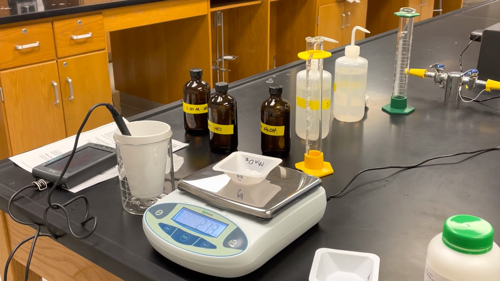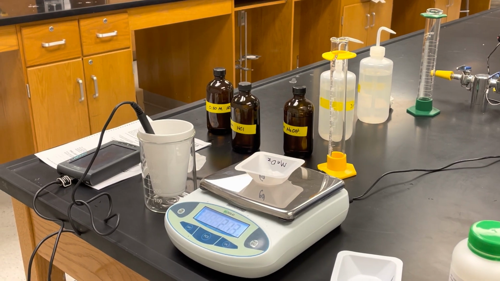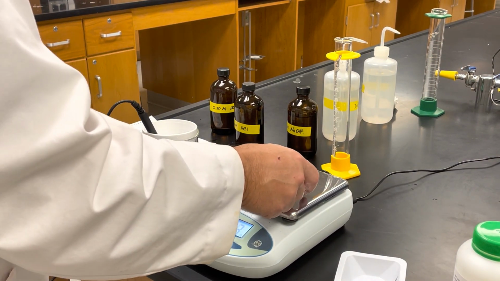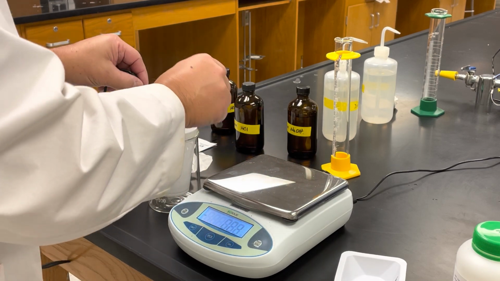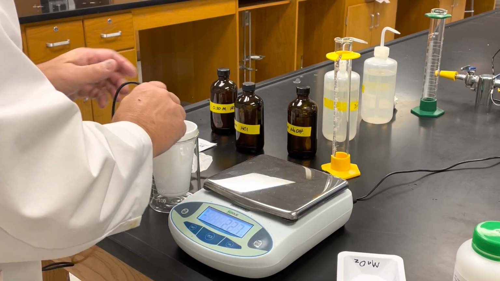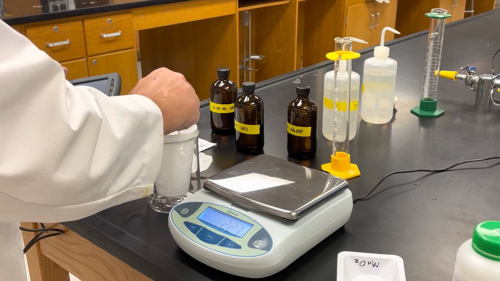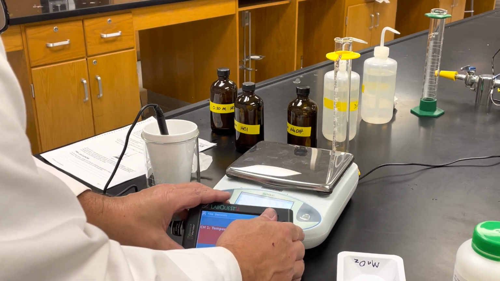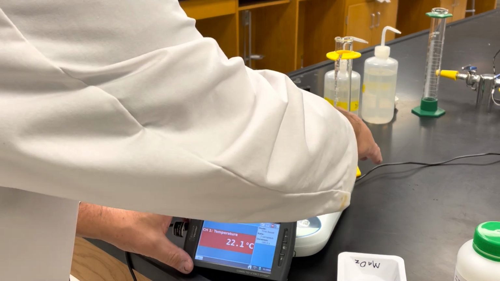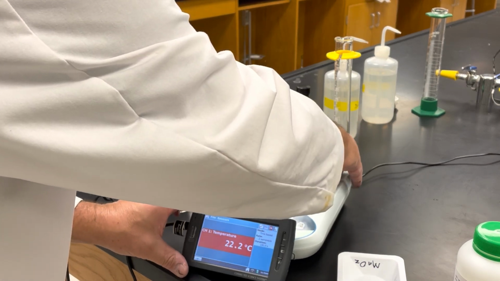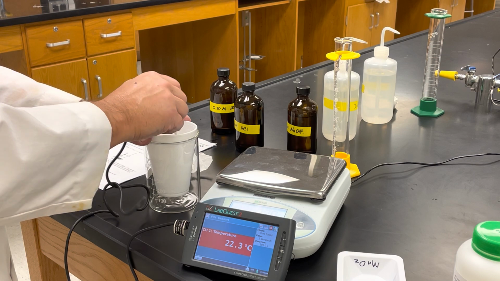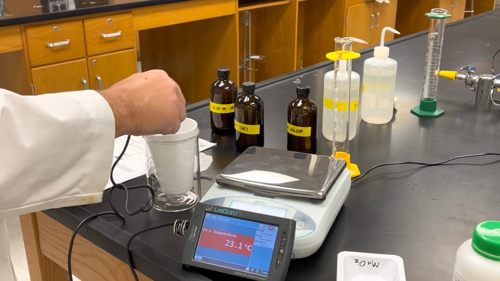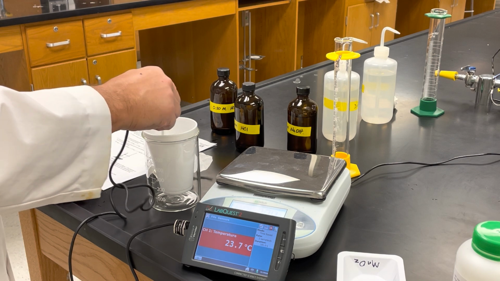So now, again, I'm going to add that to my HCl. Now we want to measure the highest temperature. What's the temperature going to come up to? Okay, so we're going to stir it until it's all dissolved, till the temperature stops going up.